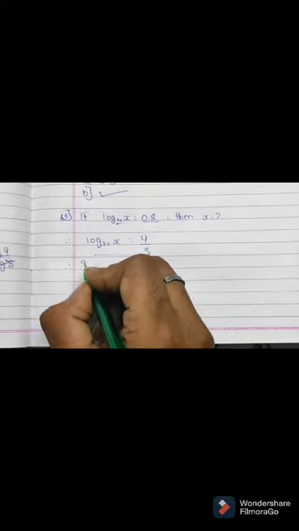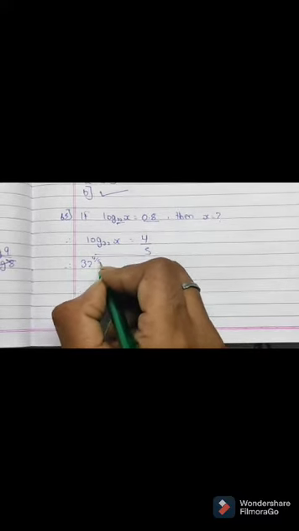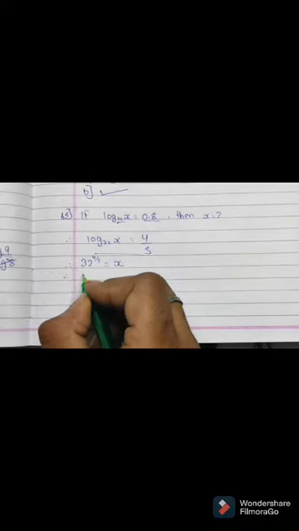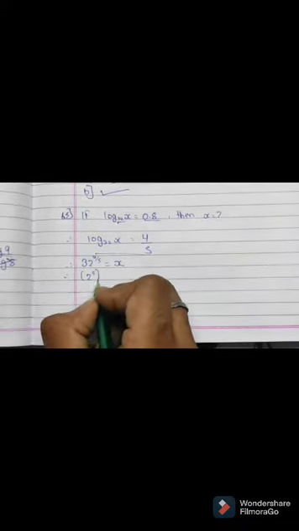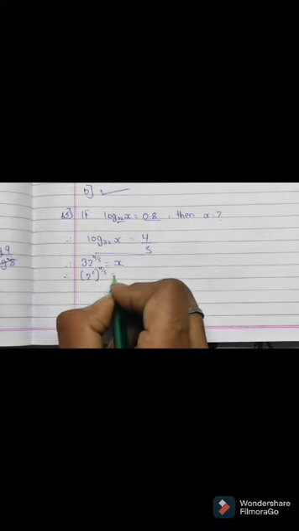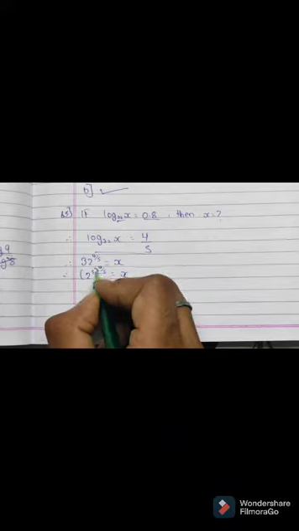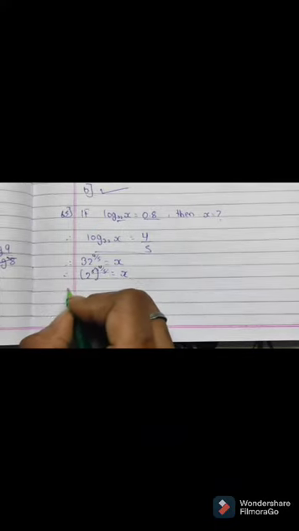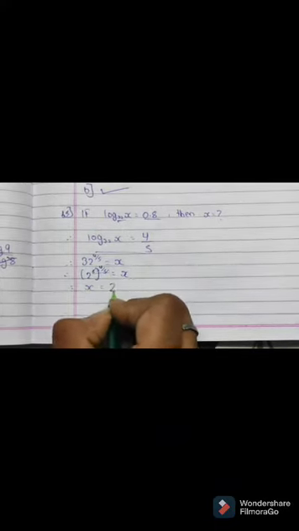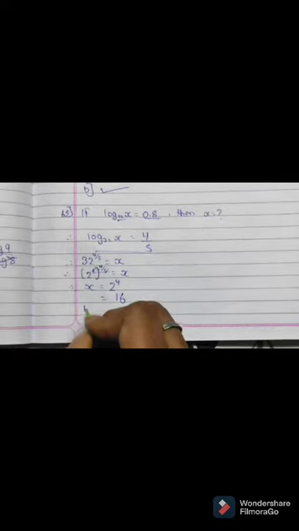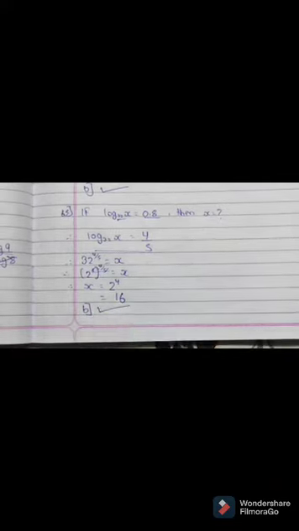Therefore 32 raised to 4 by 5 equals x. Now 32 can be written as 2 raised to 5. Therefore (2 raised to 5) whole raised to 4 by 5 equals x. Now both powers will get multiplied and 5 will get cut. So therefore x equals 2 raised to 4, which is equal to 16. Therefore again option B is correct.